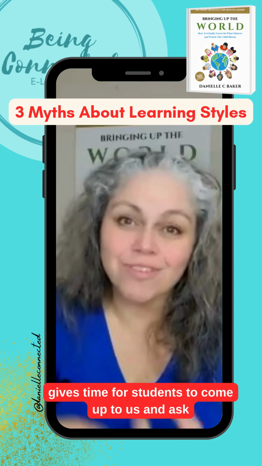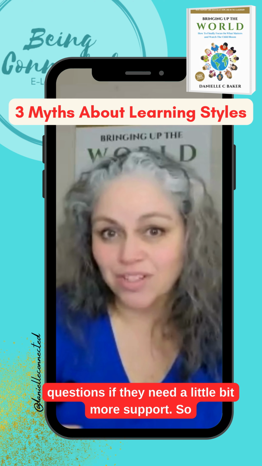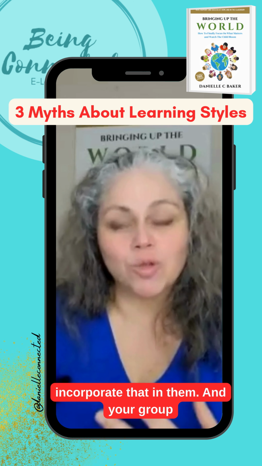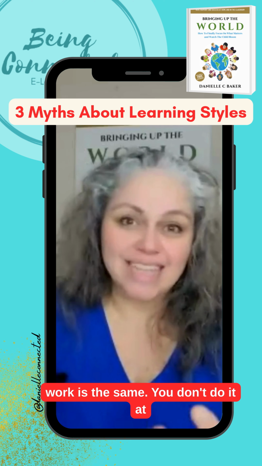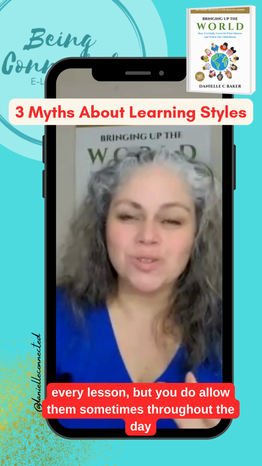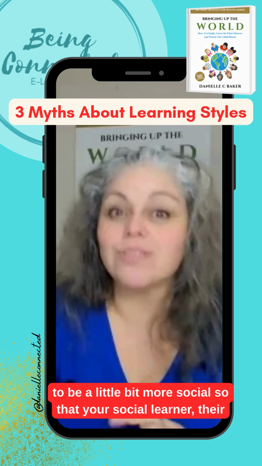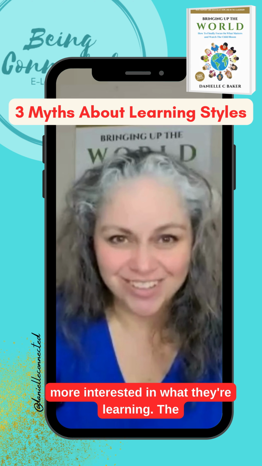It also gives time for students to come up to us and ask questions if they need a little bit more support. So incorporate that in your group work too. It's the same. You don't do it at every lesson, but you do allow them sometimes throughout the day to be a little bit more social so that your social learners are more interested in what they're learning.